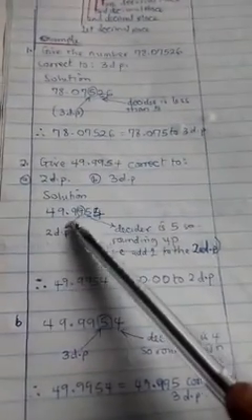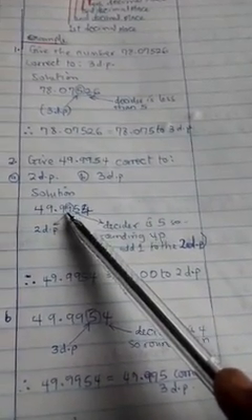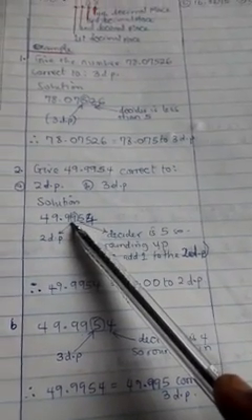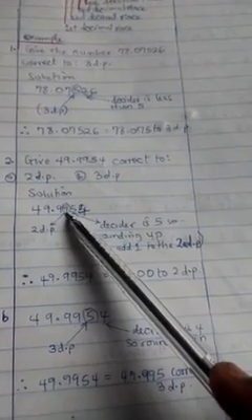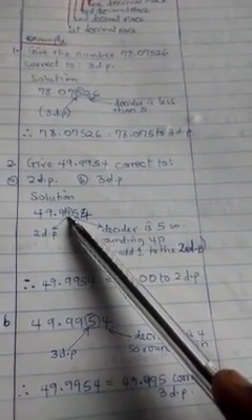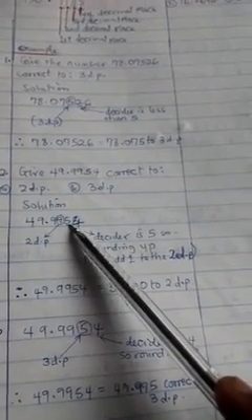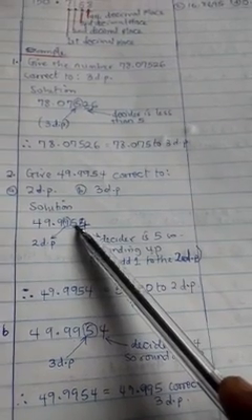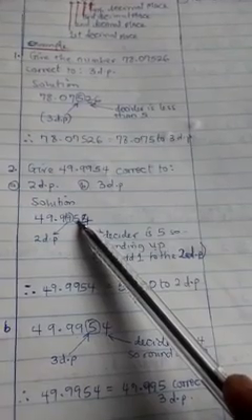Now, solution. If you are considering 2 decimal places, you look at this 9, the 9 that is circled. That is the second decimal place. Now, for the approximation or the roundup to take place, you have the next number, which is 5, and it is exactly 5, meaning that it works.